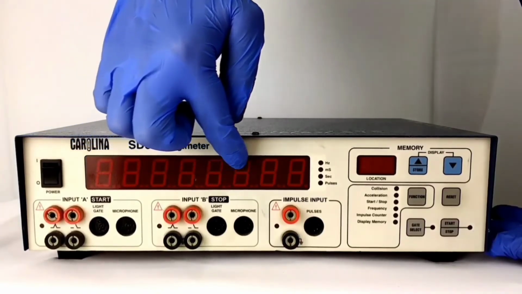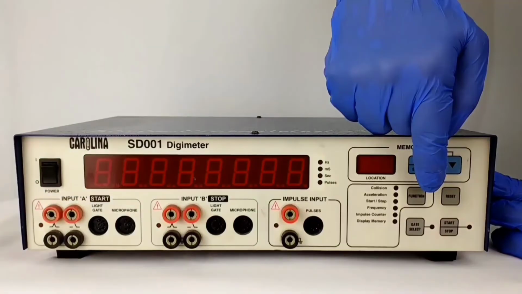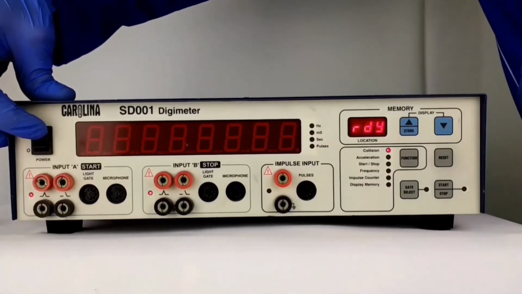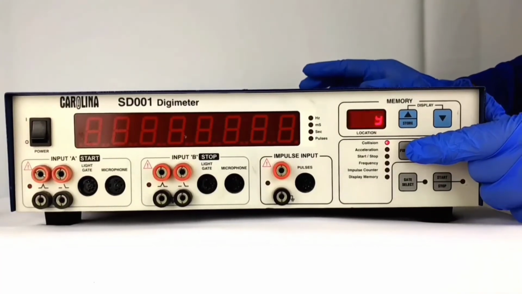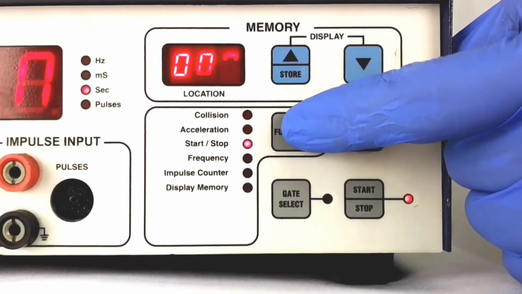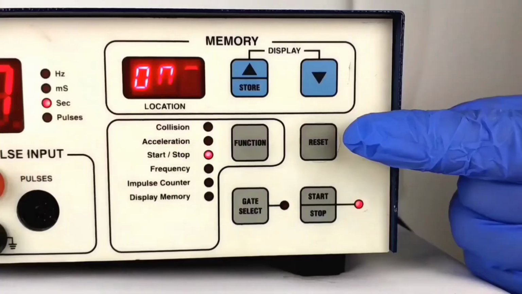Your reading will be displayed here. This is the function button. To start using the timer, we switch on the timer. Press the function button and go to start and stop. The reset button will reset the timer back to 0.